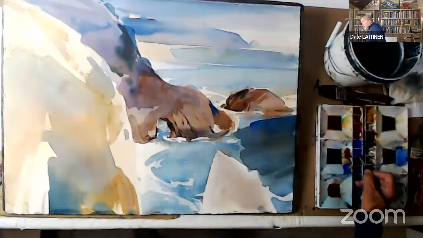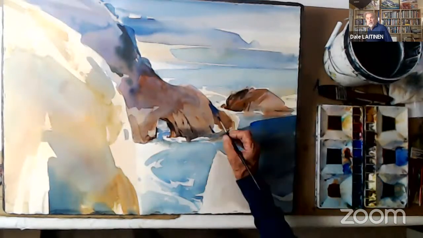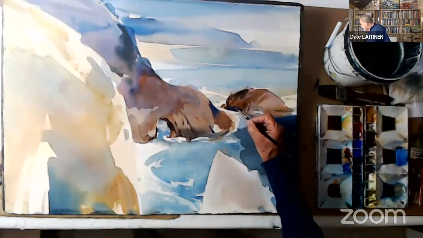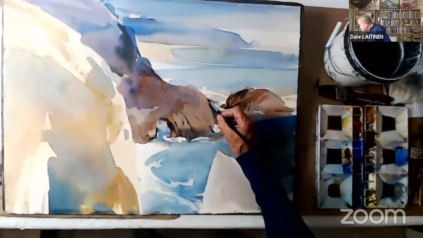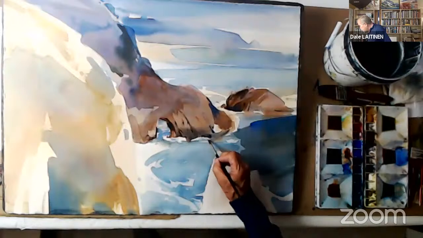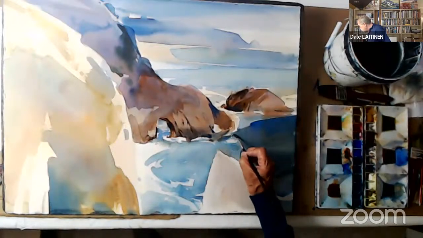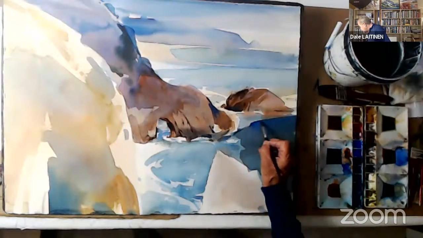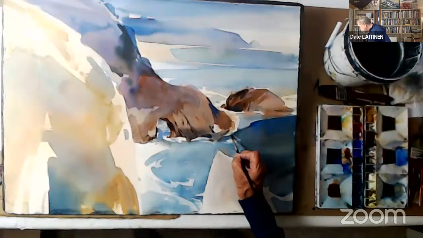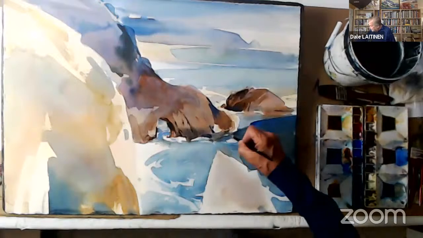Now these blue dots I'm putting in there right now, I don't see that you can see that, but there's a cobalt blue in there showing up as black on the screen. I spent a lot of time joining these shapes together.